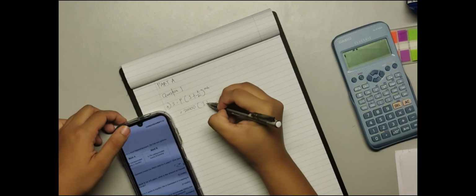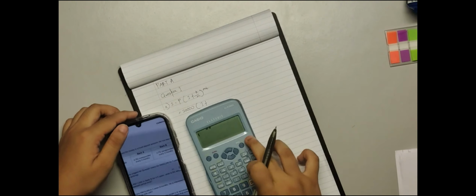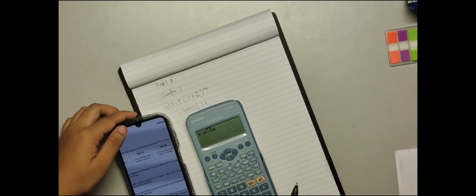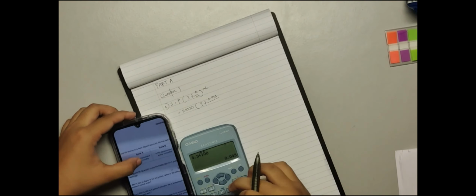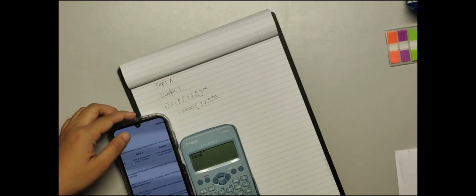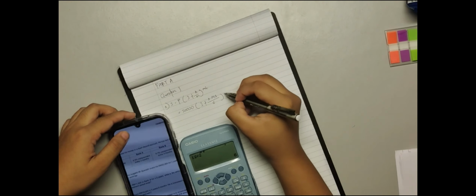Firstly, identify all of the information given in the question, since we are going to compare which of the banks is offering a better maturity value. So we need to find the S, which is the maturity value. We'll be using the formula S equals P open bracket 1 plus K per M close bracket power of MT. The 20,000 ringgit is the amount Mr. Quash is going to invest, so it's the principal, the original amount without any interest.